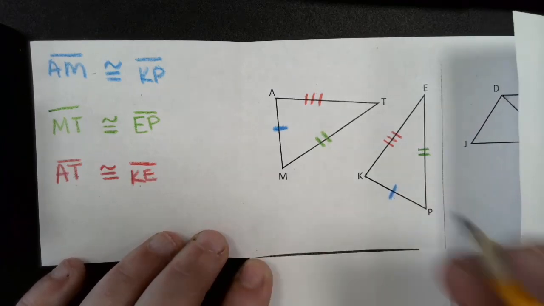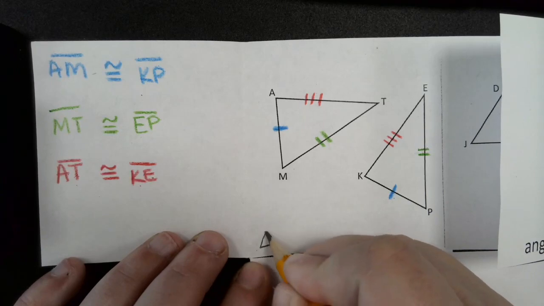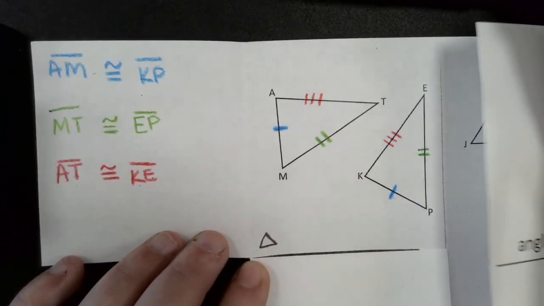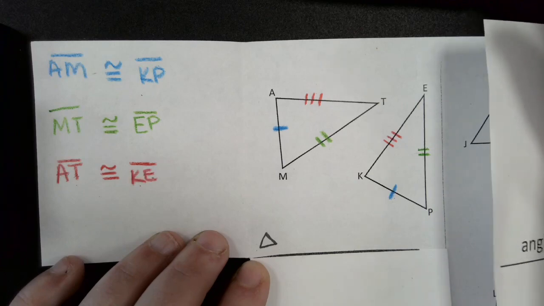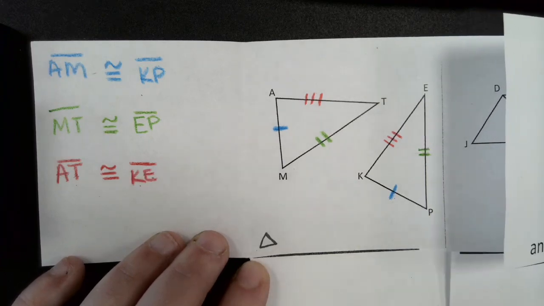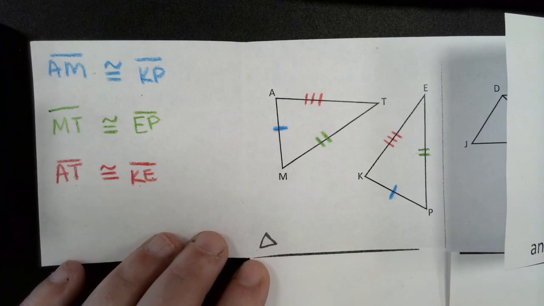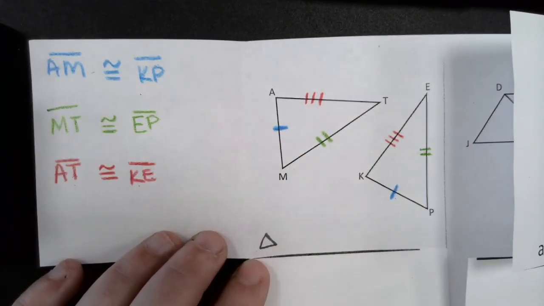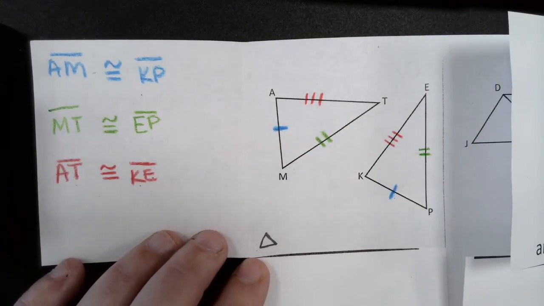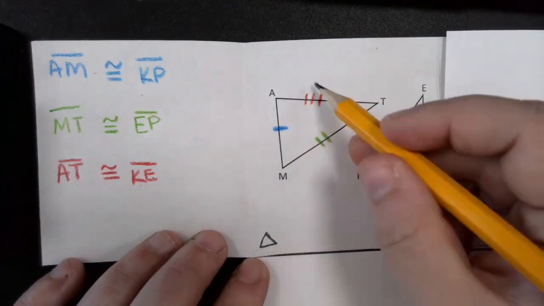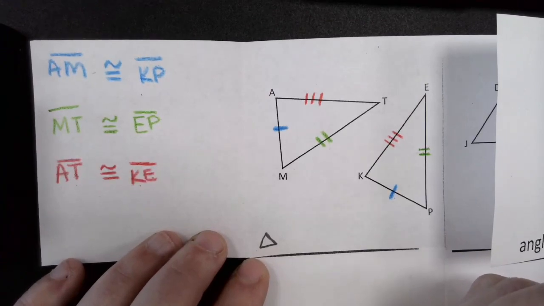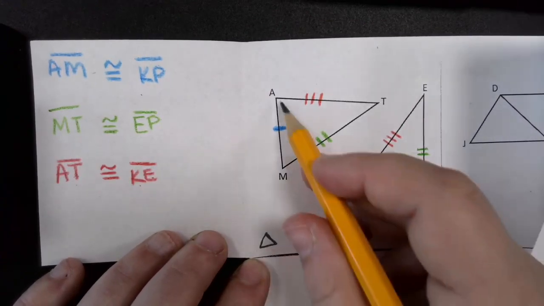I'm going to write it over on this side, just underneath it. So triangle. The first one that we name doesn't matter the order we name it. We can go in any order we want. So we can do triangle AMT, ATM, MTA. Samaya, what do you want this first one to go in? Name those three spots in any order you want. AMT.